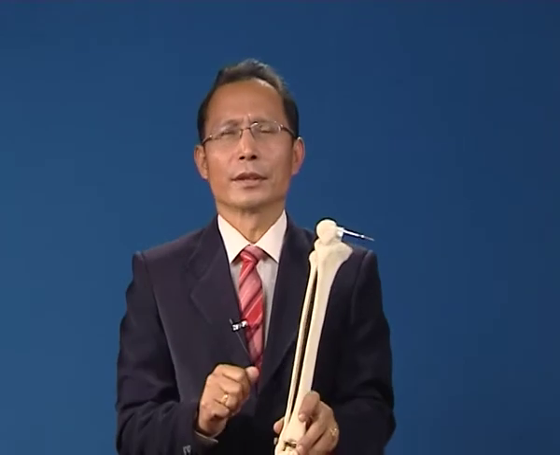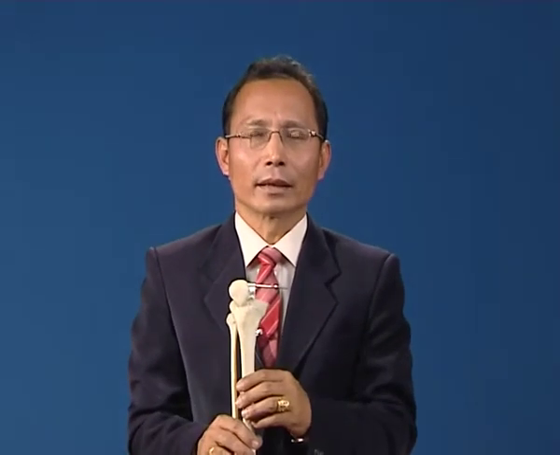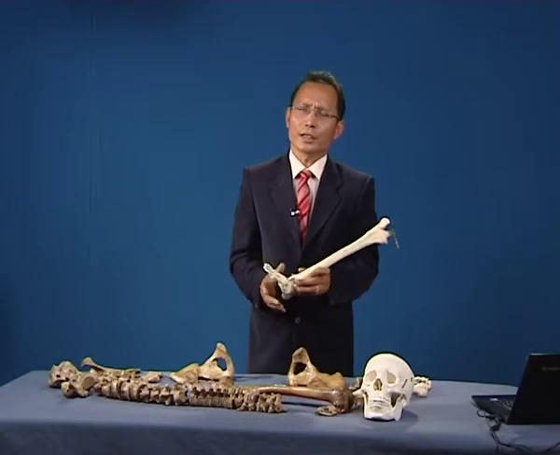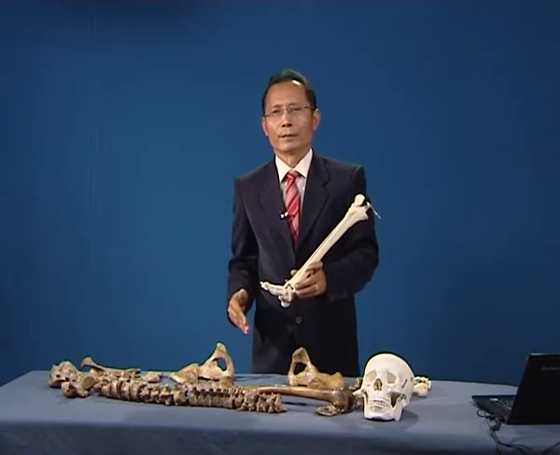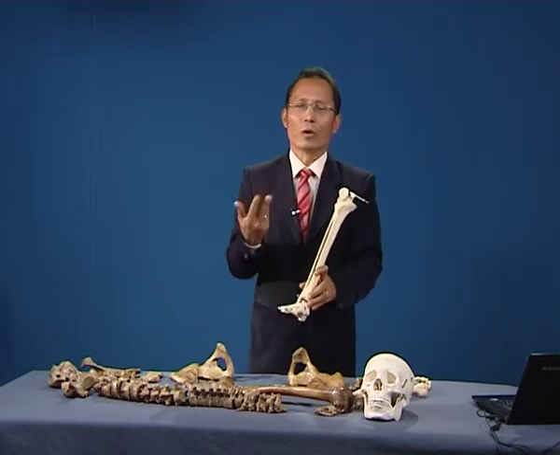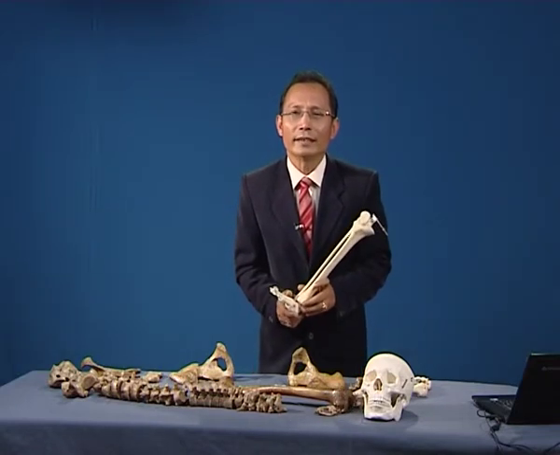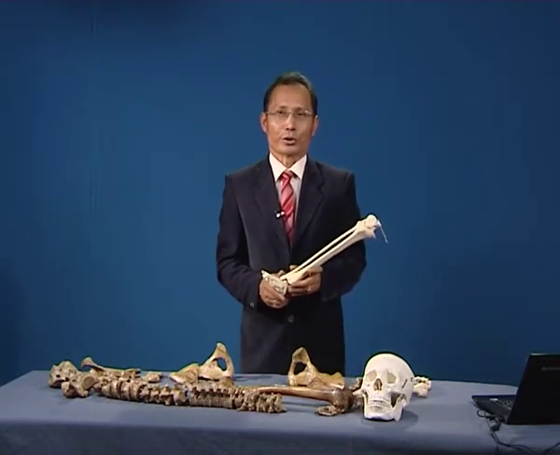So, 2 feet means we have 52 bones. So, 52 bones with the bones of patella, pelvis, upper leg and lower leg constitute altogether 62 bones. So, 62 in the hind limb, 64 in the forelimbs, it constitutes altogether 126 bones.